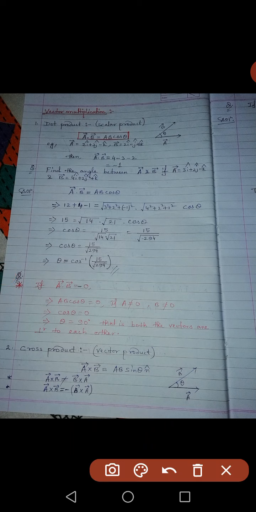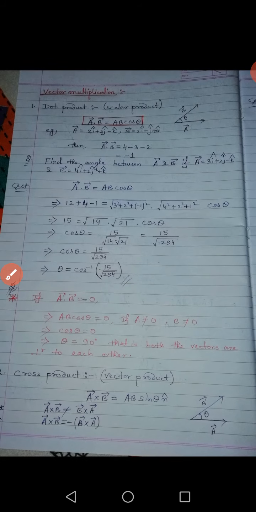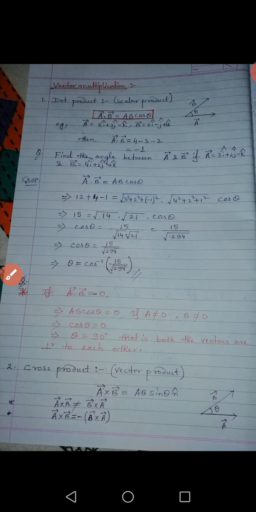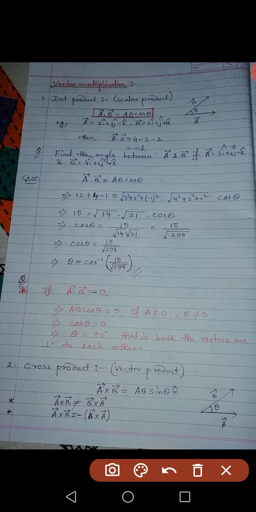Now we will move to vector multiplication, a very important topic. Whenever two vectors undergo multiplication, they multiply in two different ways. The first one is called dot product or scalar product, and the second one is called cross product or vector product. So first, dot product or scalar product.